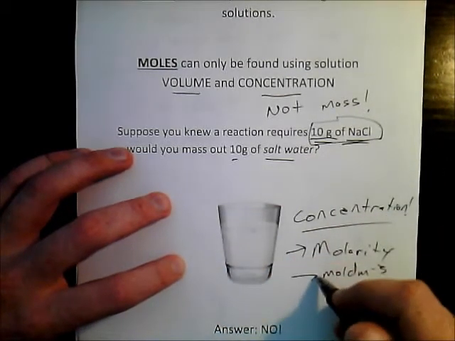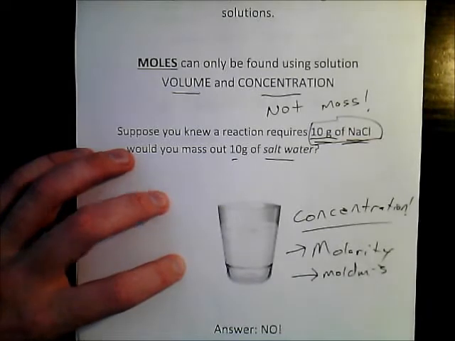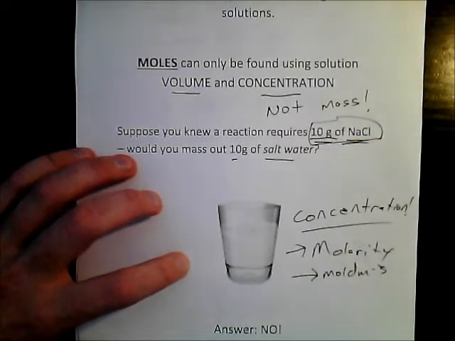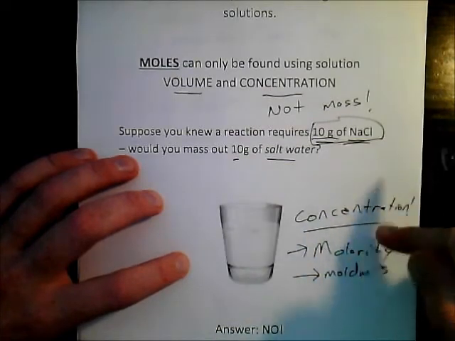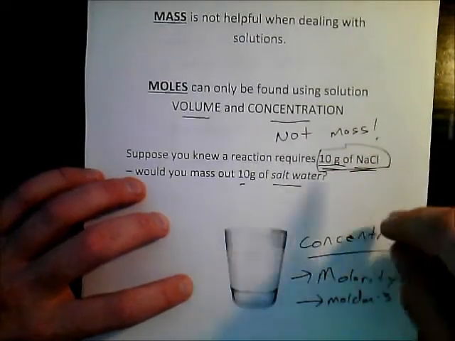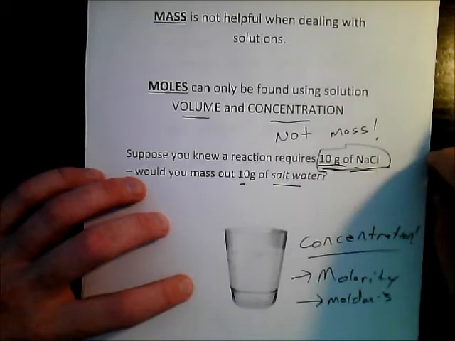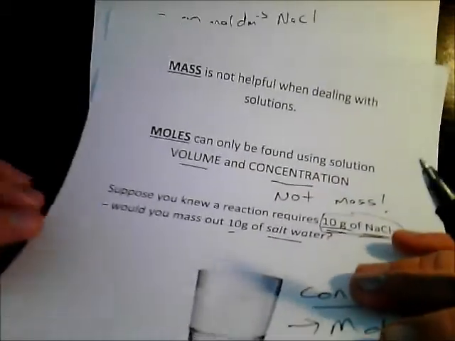Of course, in the IB world, we're kind of stuck with mole per cubic decimeter. But out of the different concentration units that we talked about, like percentage, mass percentage, and so forth, these two are by far the best because they can relate the substance directly to moles.